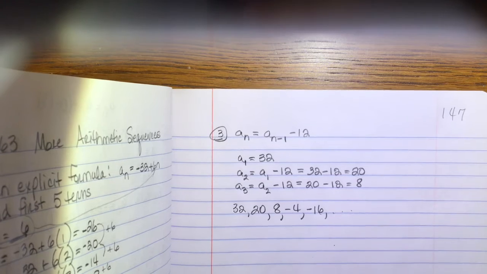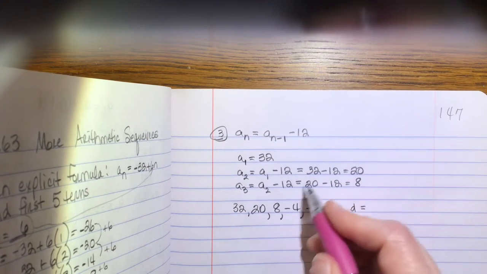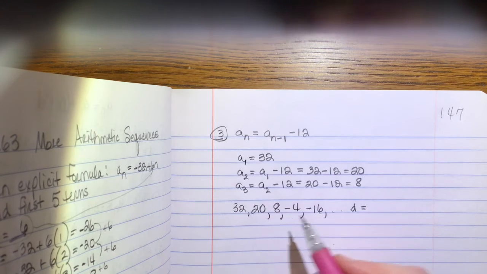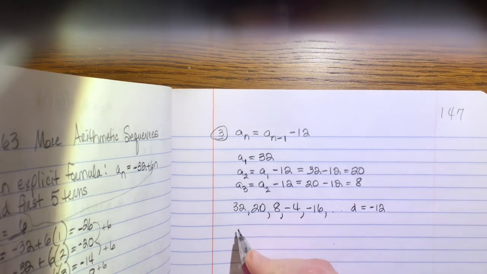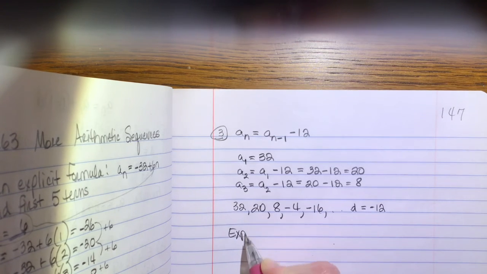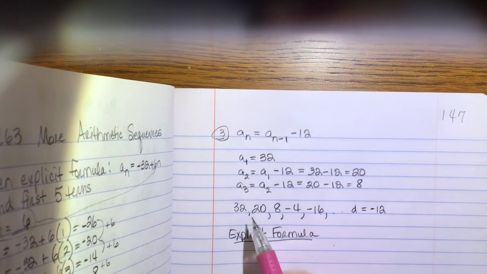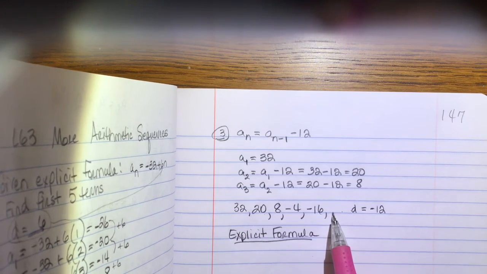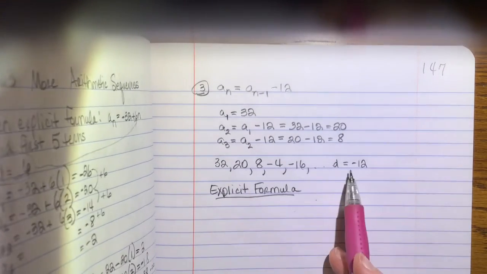Now, what if they ask you for the d? The d is, what are we subtracting every time? We're subtracting 12, so -12. And then what if they ask me for the explicit formula? Now remember the difference? Now this is the one we like better because it's okay if I want 1, 2, 3, 4, 5, 6, but if I want a term way out there, I don't want to have to keep subtracting 12.